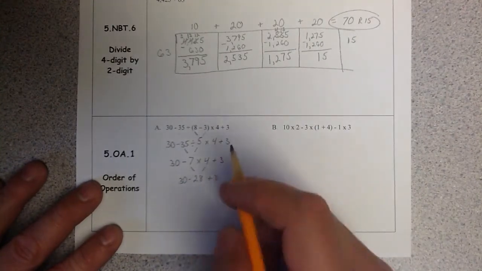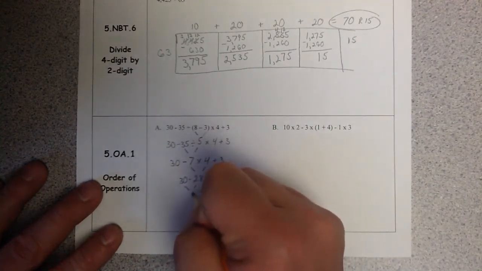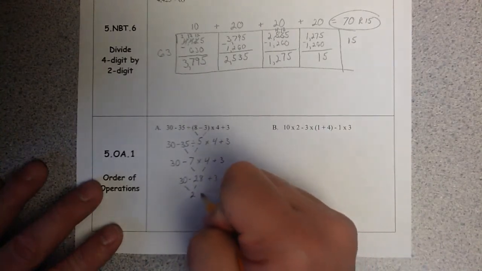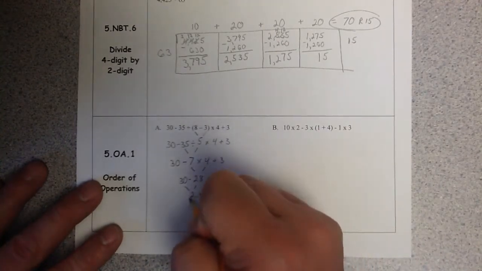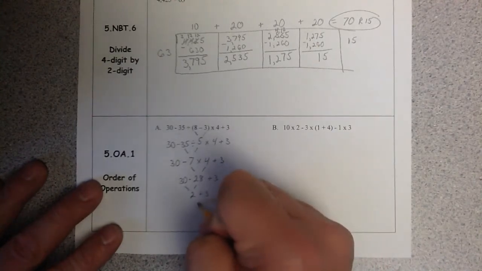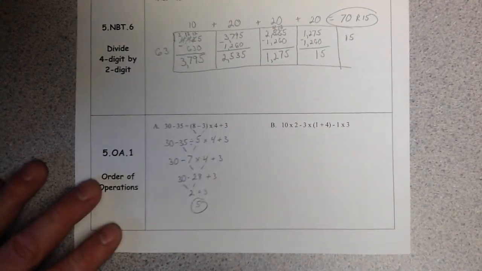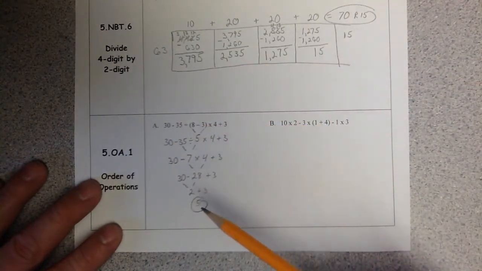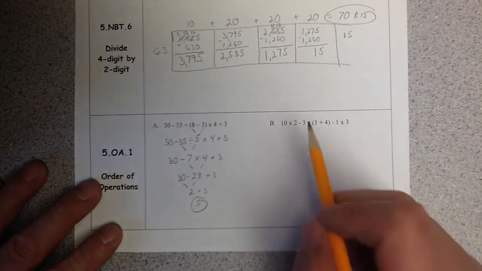Well, 30 minus 28 is 2, because I have to do subtraction and addition in order from left to right. Now, plus 3. And then 2 plus 3 is 5. So there's my final answer. You can see it tends to kind of take this triangular pattern when we're solving these questions.